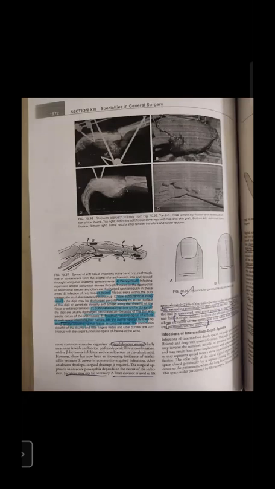The most common causative organism of paronychia is Staphylococcus aureus. The surgical approach depends upon the extent of the infection. Incisions may not be necessary. Okay, this is an important point. We know paronychia we drain with an incision. But incision may not be necessary.